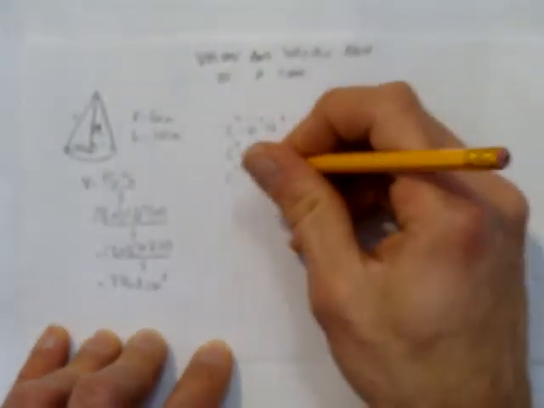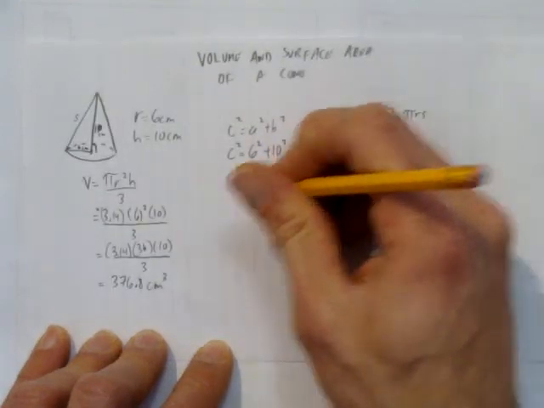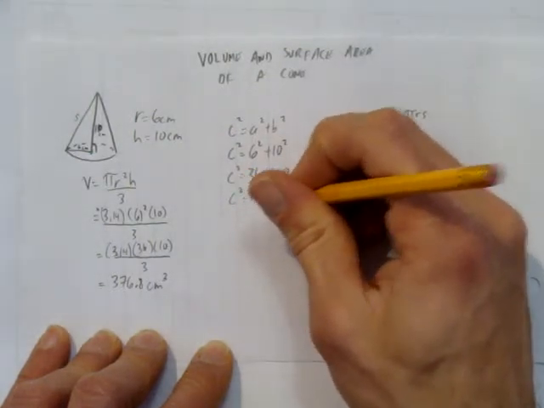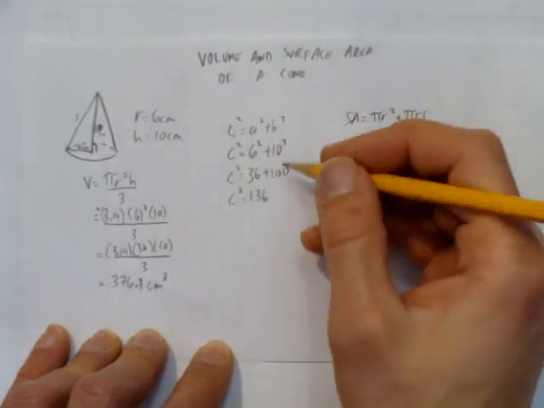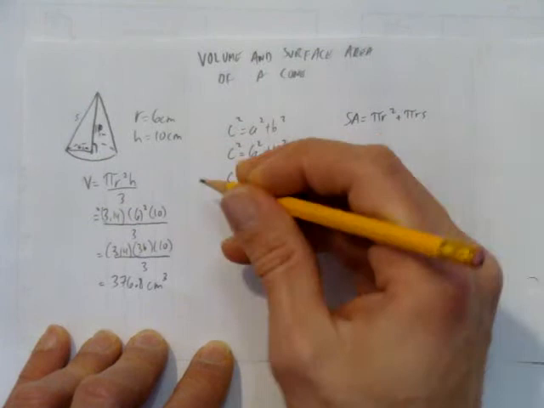So you can use your calculator if you want. 6 squared is just 36, 10 squared is 100, and so you end up with c squared equals 136. If you're having trouble, as I went through that fast, watch the video on Pythagorean Theorem. Nevertheless, we got to c squared equals 136.